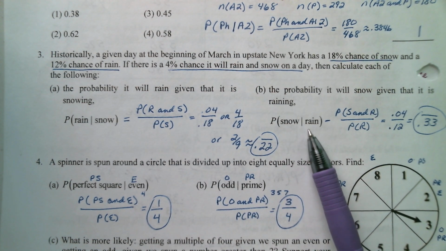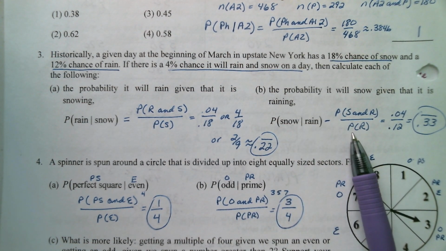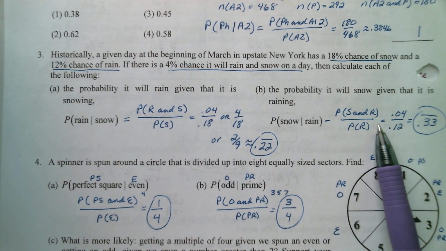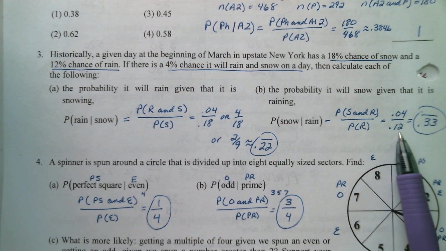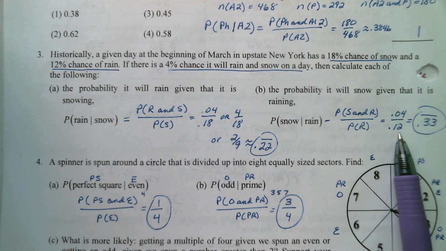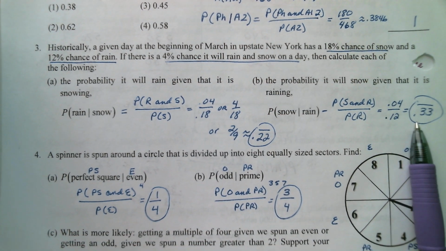Probability of snow given rain. So here, probability of rain is the denominator, which was 12%, 0.12, and snow and rain is the numerator, which is 0.04, which is equivalent to 0.3 repeating.